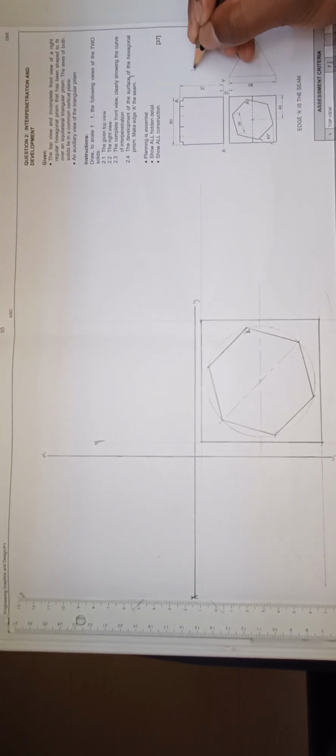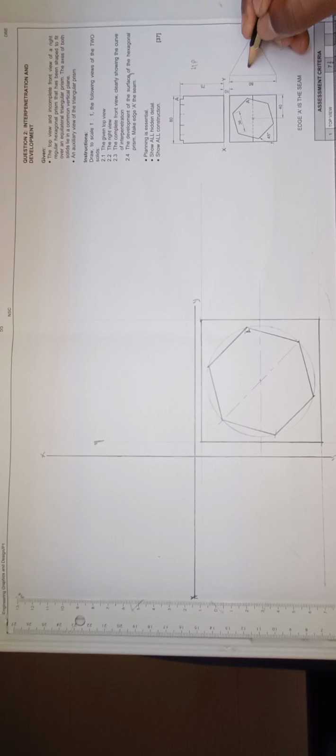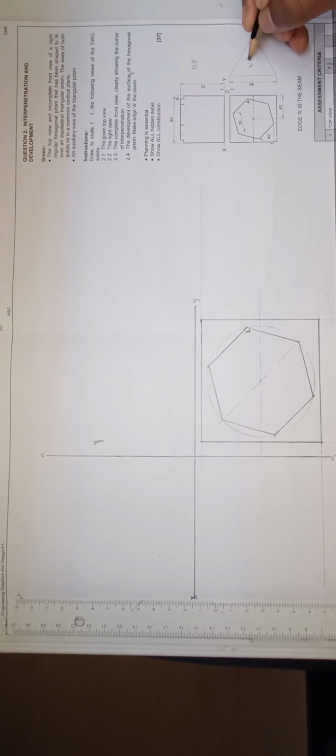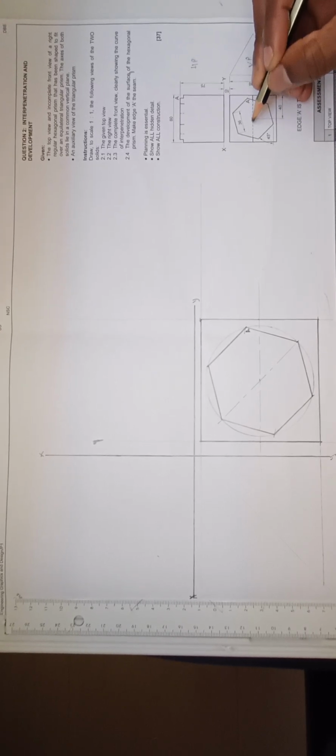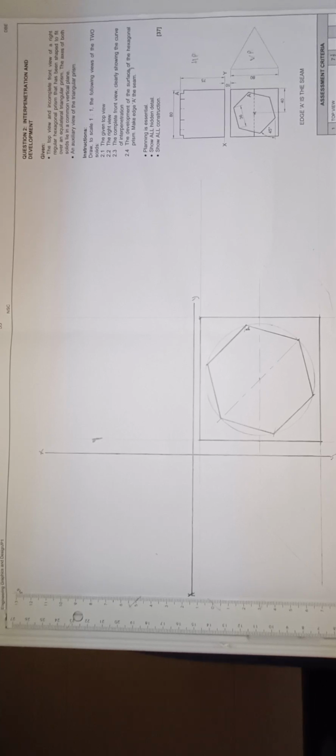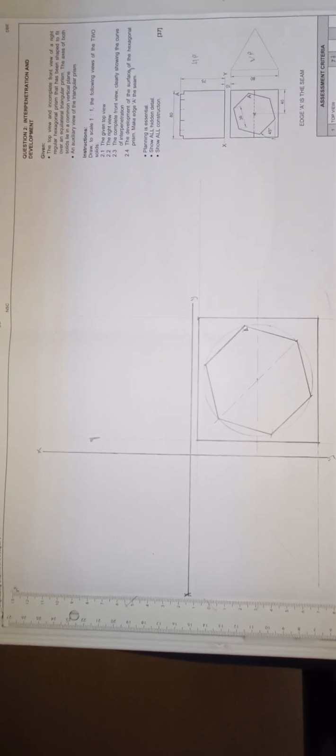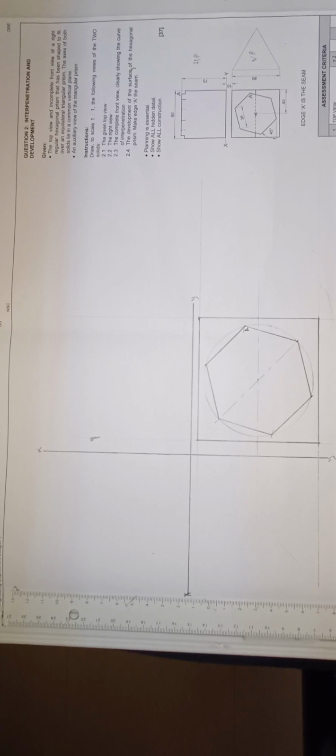For you to understand, the front view is in the horizontal plane, and below it we have the vertical plane, meaning the axes of both solids lie in a common vertical plane. Then we are instructed to draw to scale 1:1 the following views of the two solids: the given top view, the right view, the complete front view showing the curve of interpenetration, and the development of the surface of the hexagonal prism. Make edge A the same.